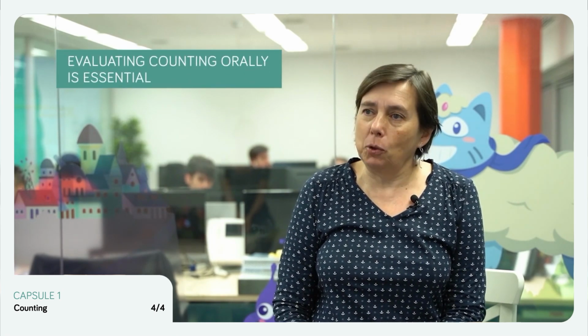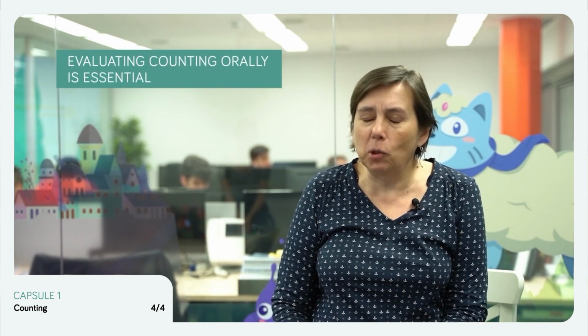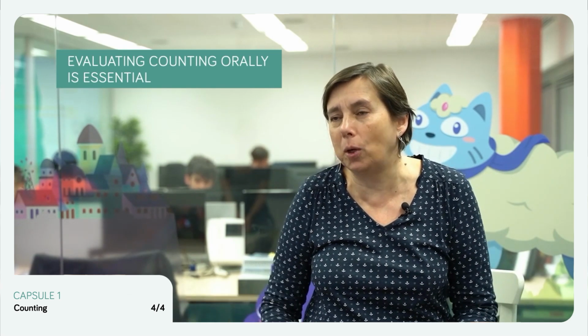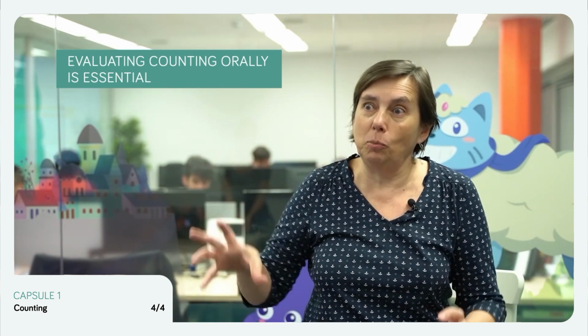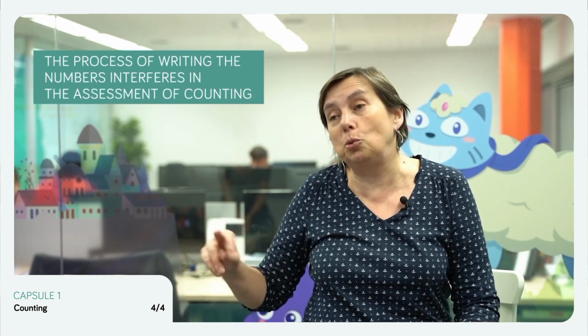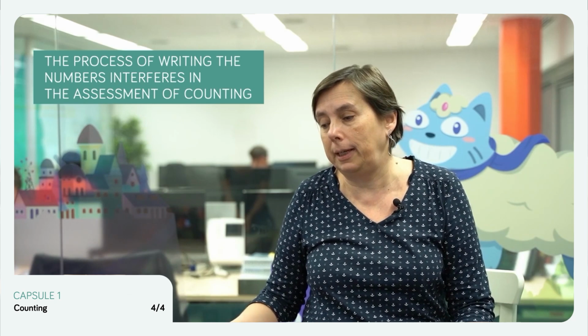What is the information that we lose when we ask for written counting responses? Counting, we should always assess orally. It is imperative. We know that this is very complex, more so in a class when we have almost 25 students. Assessing everyone's ability to count orally, but, well, we must be very conscious of what the interferences are when, in order to save time organizing the task with many students in a more efficient manner, we substitute an oral task for a written task.